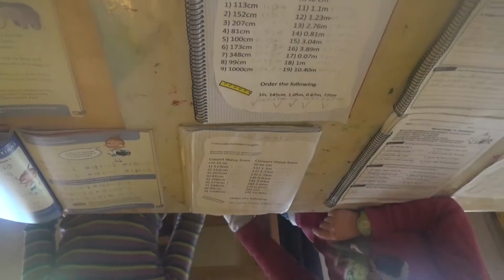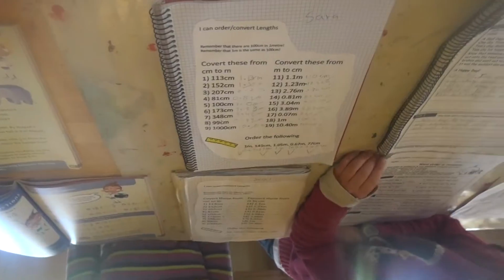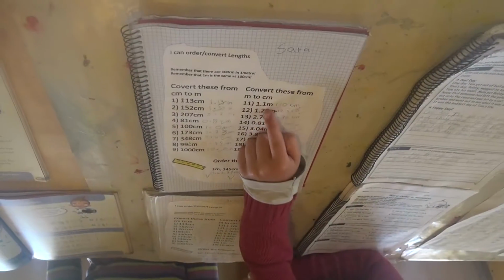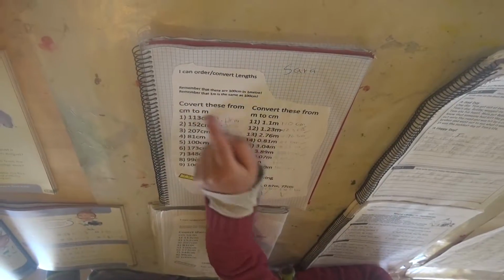Would you like to both talk to me about what you did with measure? We did converting sentences. Here it was convert, and convert all these two sentences.